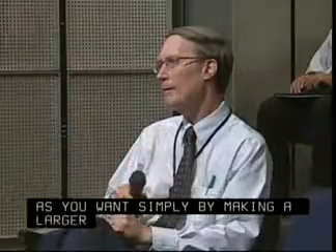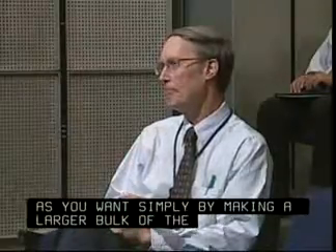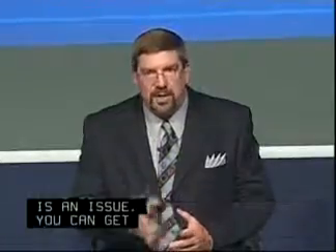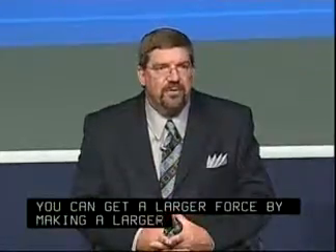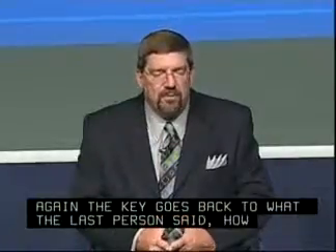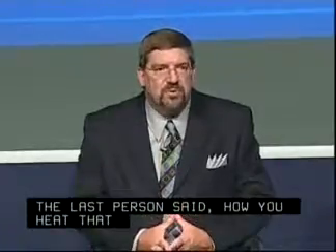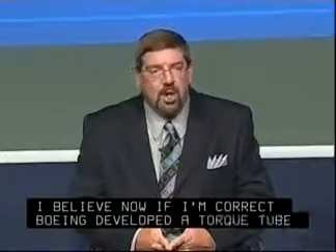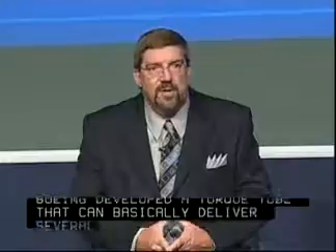I don't believe that scalability is an issue. You can just get a larger force by making a larger actuator. And again, the key goes back to what the last person said, which is how you can heat that material. But I believe now, if I'm correct, Boeing has actually developed some torque tubes that can basically deliver several tons of force. Very large actuators made out of shape memory alloy.